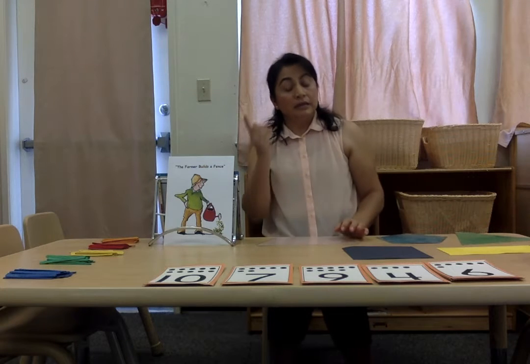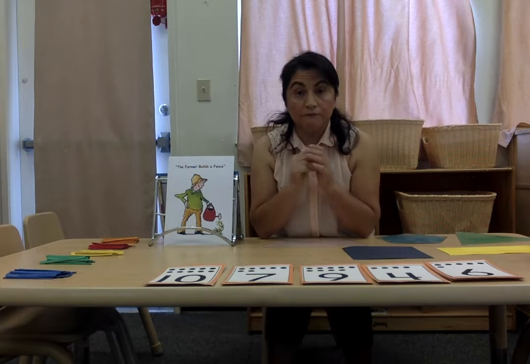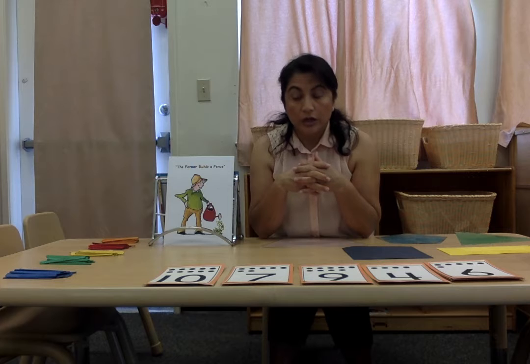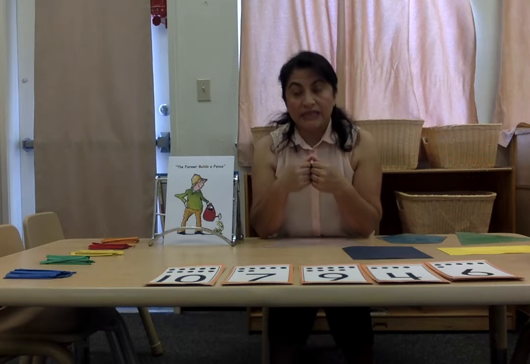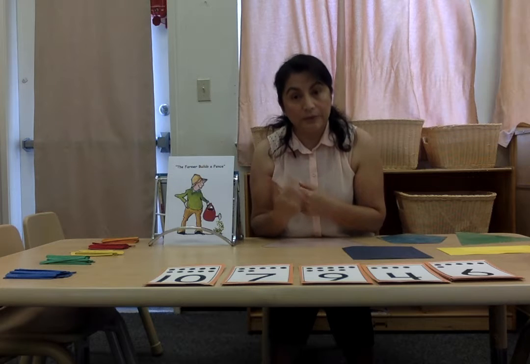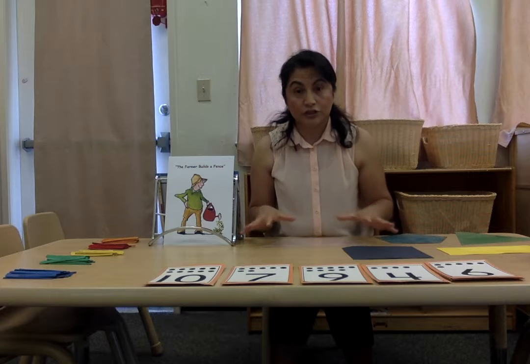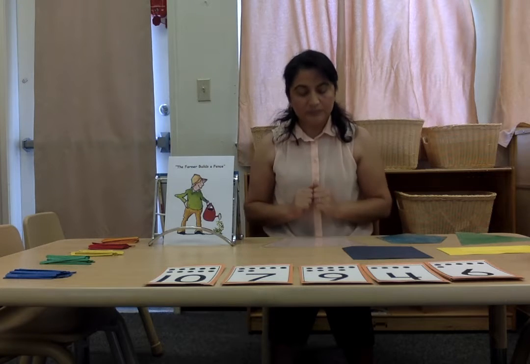He already had in mind what fence shapes he wants to build. Today, we're gonna pretend to be the farmer's helpers. So we're gonna help him to build these fences in different shapes.